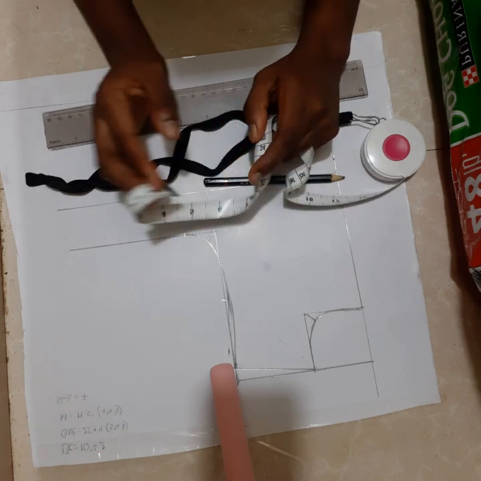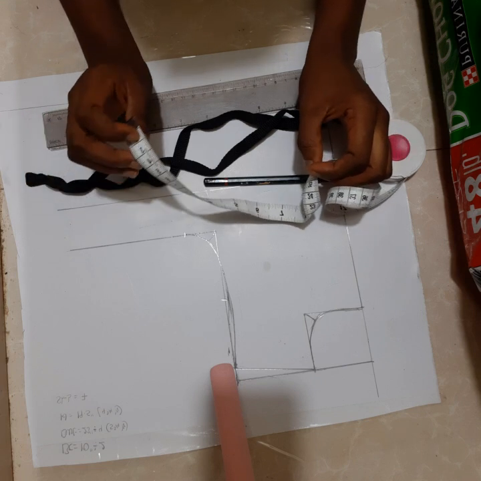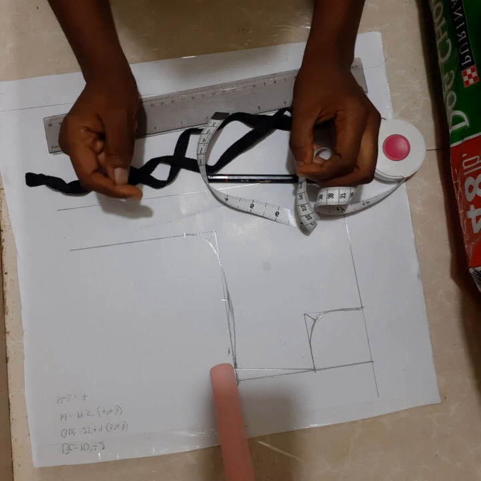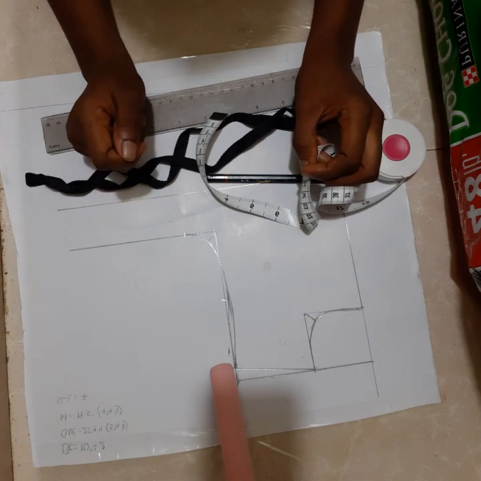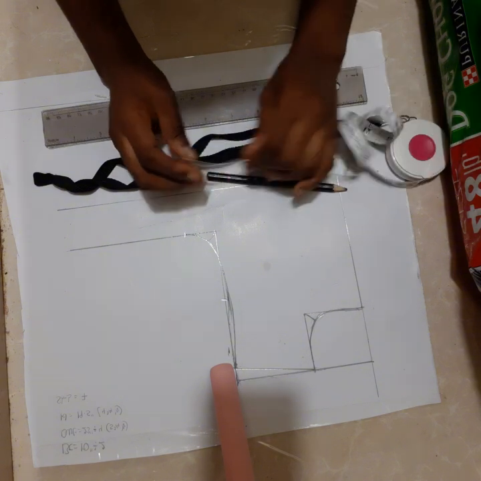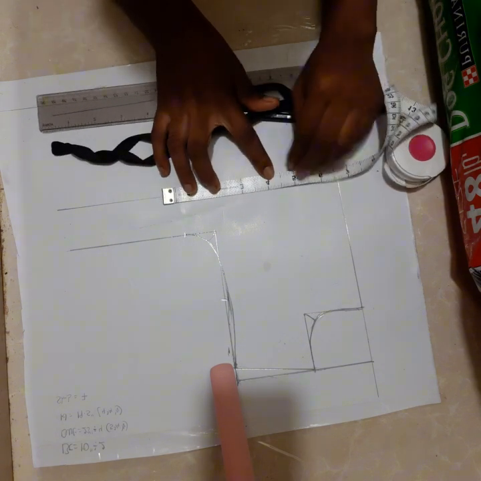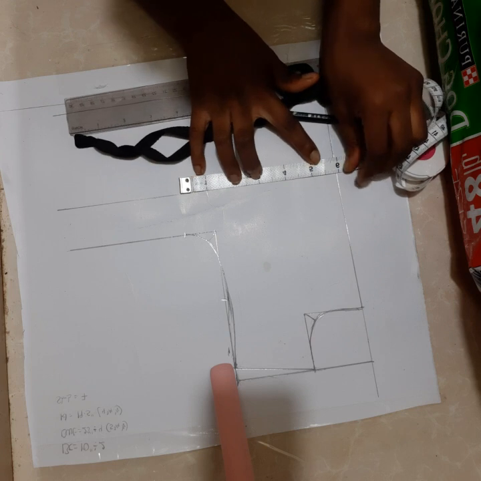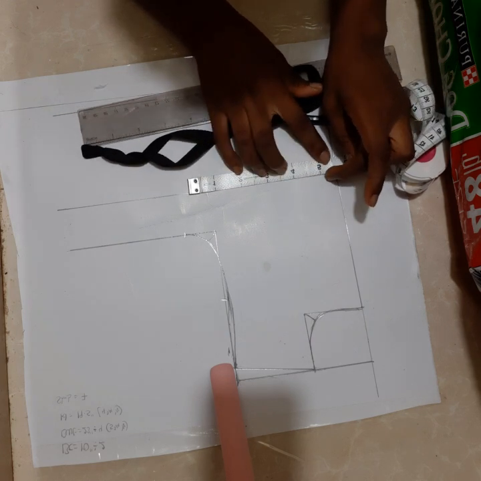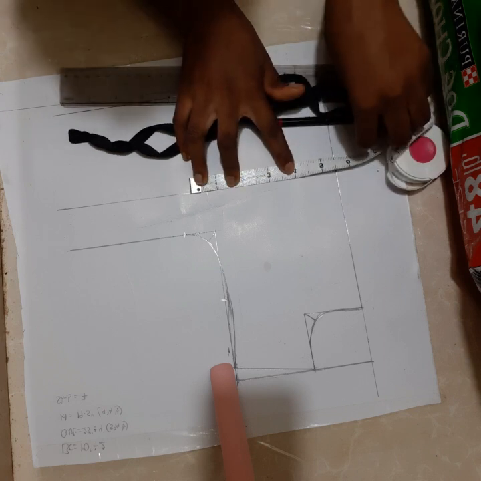The bust is 23 inches. So if we are going to divide that by 4, we are going to get 5 3/4 1/8, okay? And we are just going to measure that on the bust line.